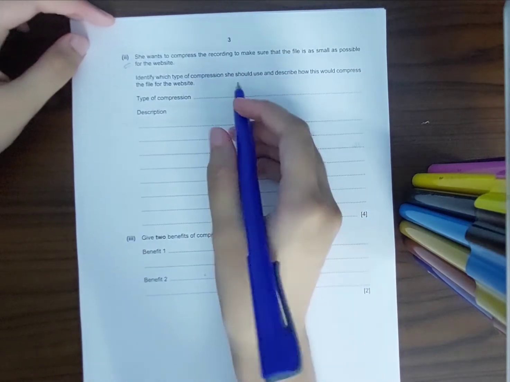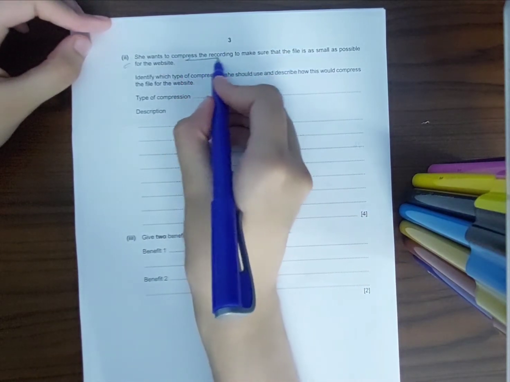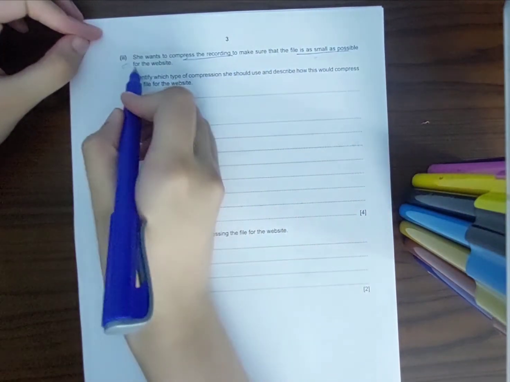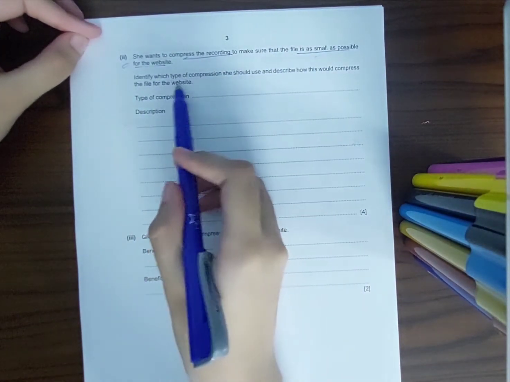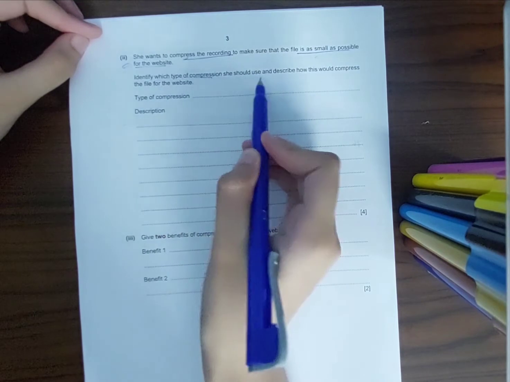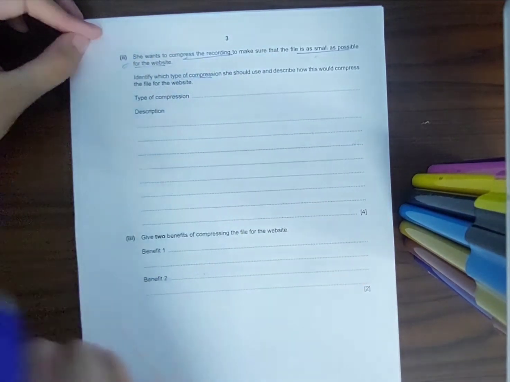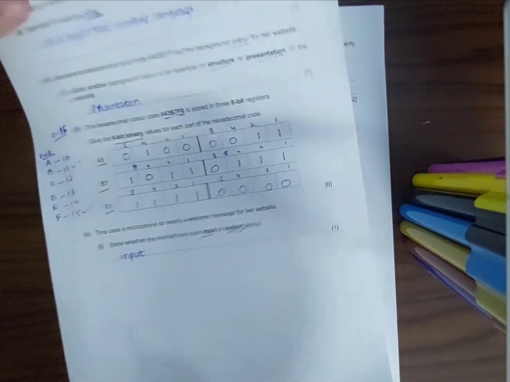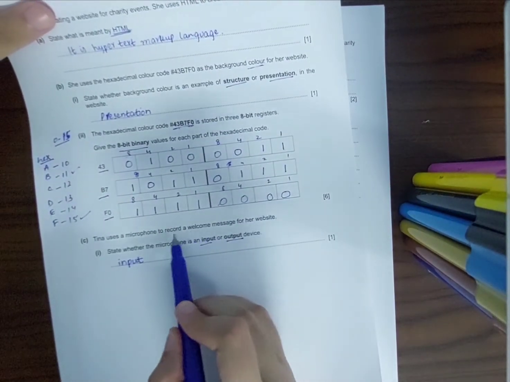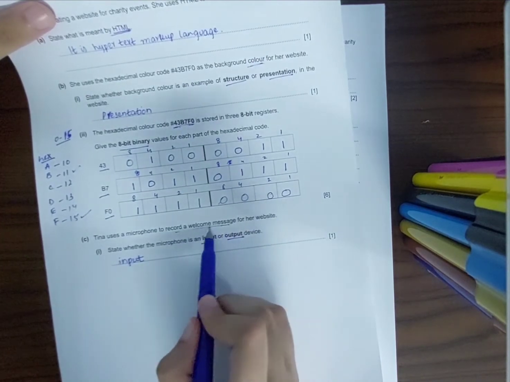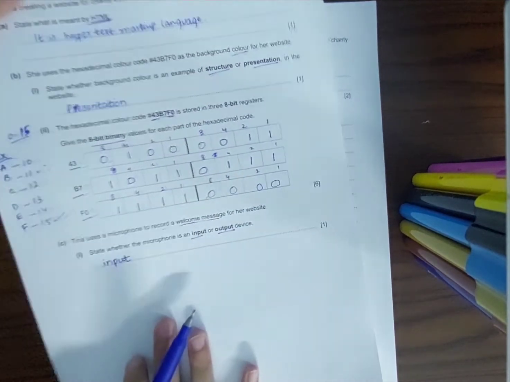Then part 2 says she wants to compress the recording to make sure that the file is as small as possible for the website. Identify which type of compression she should use and describe how this would compress the file for the website. Let's see. This was a welcome message. She is using a microphone to record a welcome message. Okay, great.